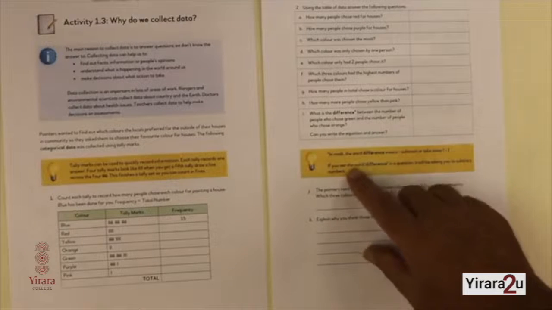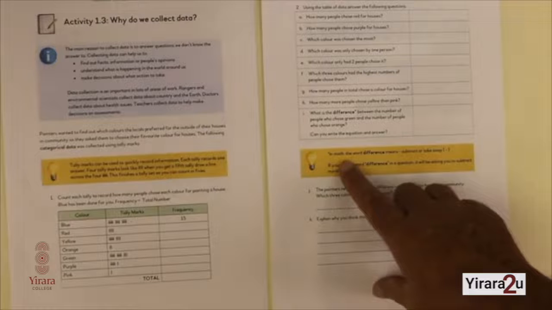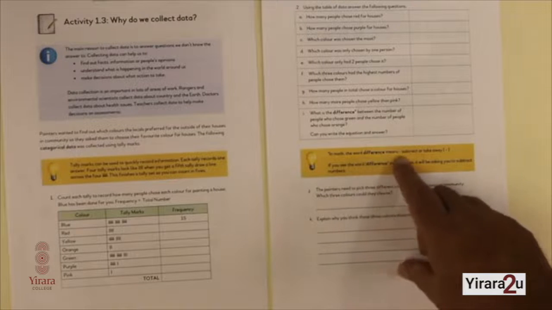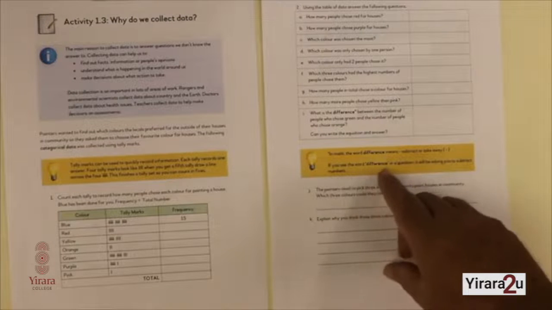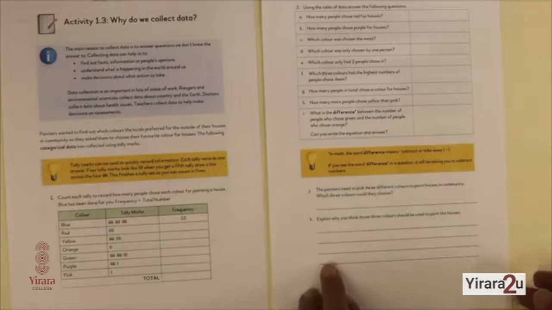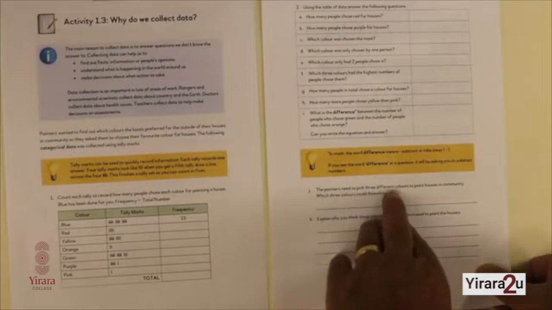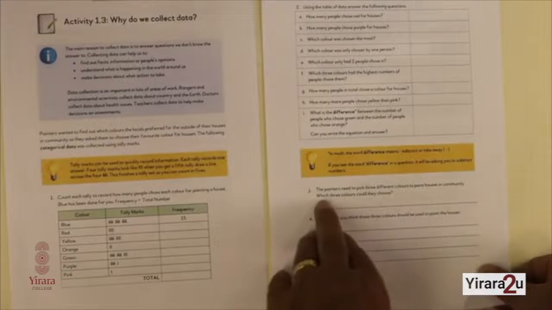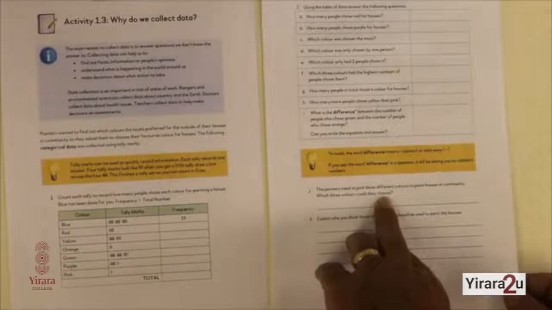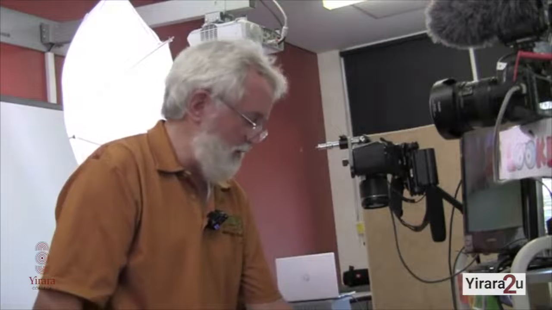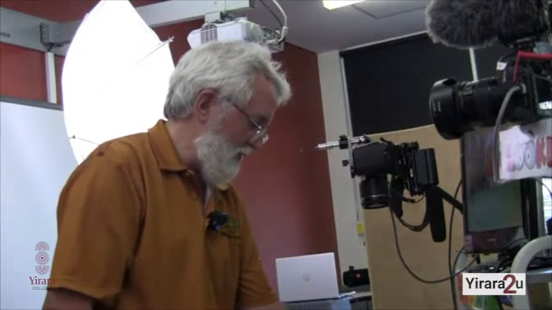Okay, next little light bulb moment is in maths, the word difference means subtract or take away. If you see the word difference in a question, it will be asking you to subtract numbers. So we need to remember that as we do these next few questions. The painters need to pick 3 different colours to paint houses in community. Which 3 colours could they choose? And hopefully they would, rather than choose what they want, they would choose what are the most popular choices of the people in the community. So what are the 3 most popular choices there?